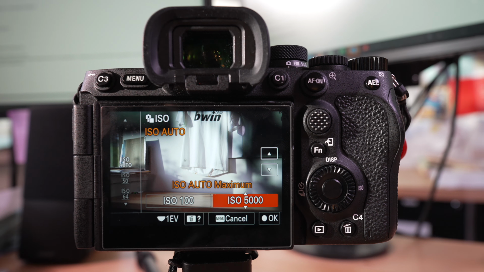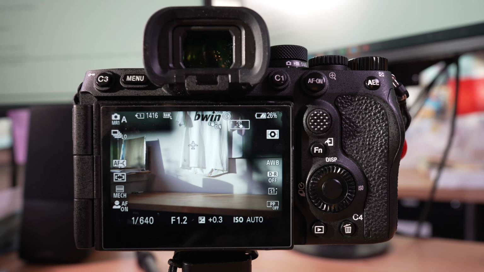If you shoot video, remember to keep your shutter speed fixed, usually double your frame rate. In that case, auto ISO can really help when the lighting changes. So that's how auto ISO and minimum shutter speed work together to give you sharper, cleaner photos without constant manual adjustments. Try it out. Let me know in the comments what shutter speed works best for your style of shooting.